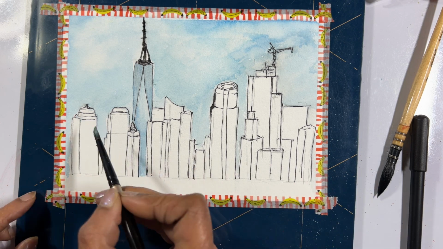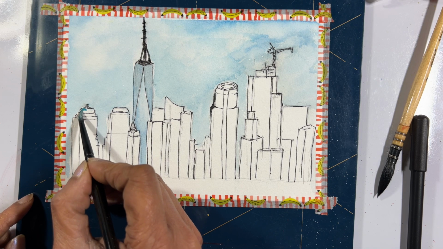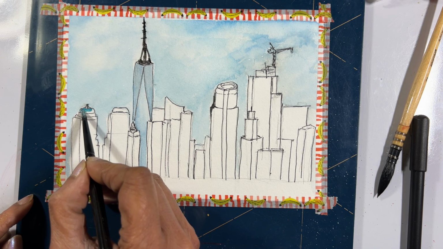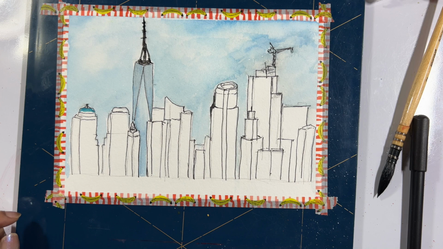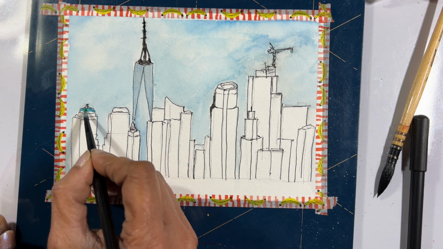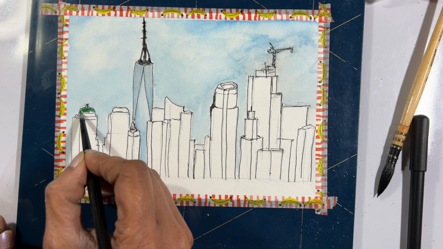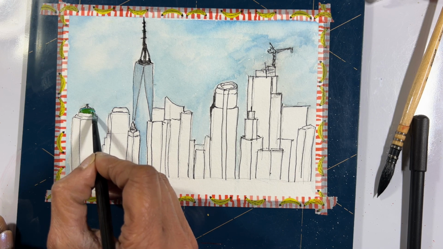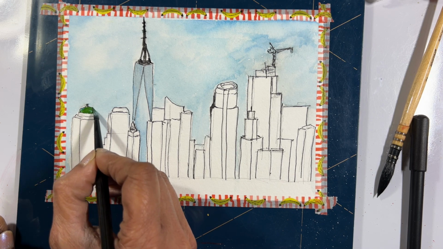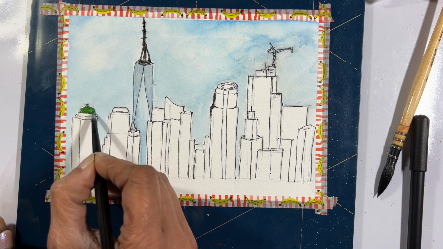Let's try this. It's a little more green. It's almost like a dome.